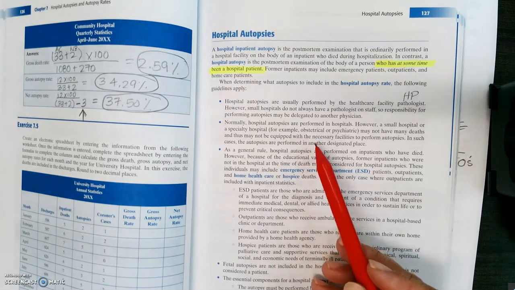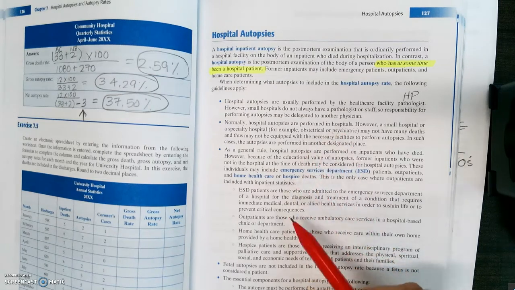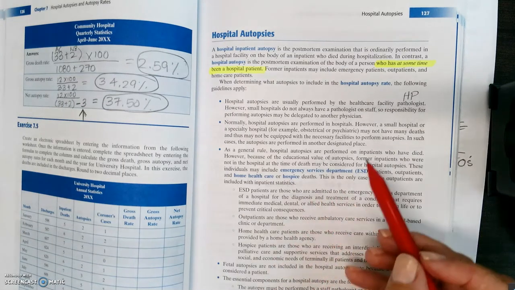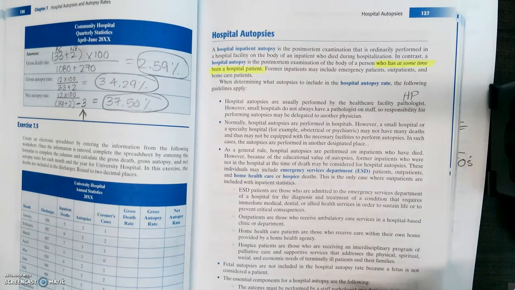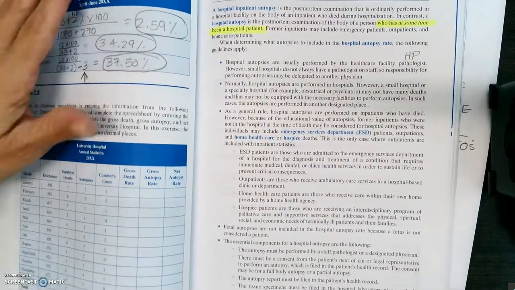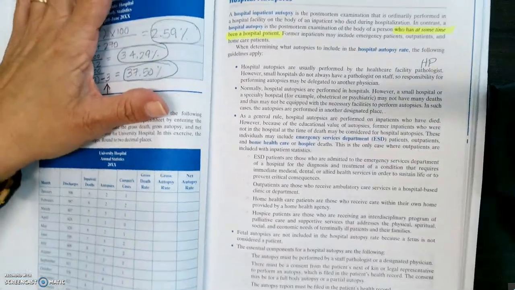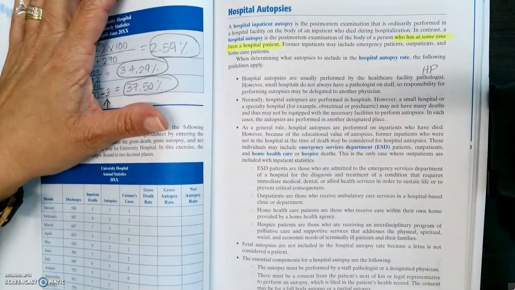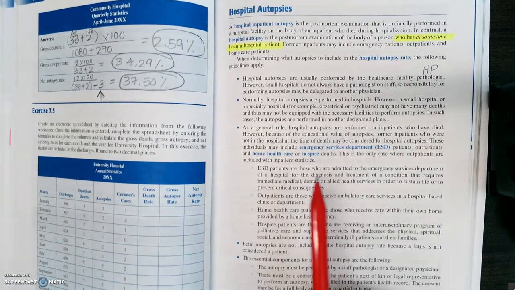So the next bullet says, normally, hospital autopsies are performed in hospitals. However, a small hospital or a specialty hospital may not have deaths and may not be equipped, and so we're going to send those out to another designated place, but they still belong to us because we're going to use our hospital pathologist to perform the autopsy. And that's really what it gets down to: are we using our guy to do the hospital autopsy so we can count it?